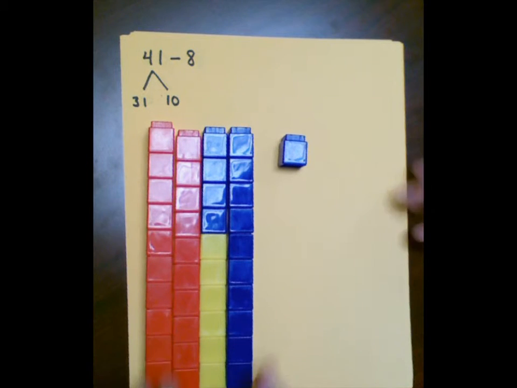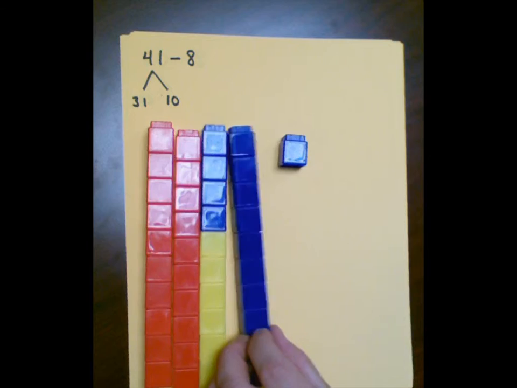You can see that we have 4 tens and 1, or 41 in front of us, and we want to take away 8 units. Well, you can see that there's not 8 individual units, so what we're going to do is take away that 8 from a 10. So we're going to move this over here.